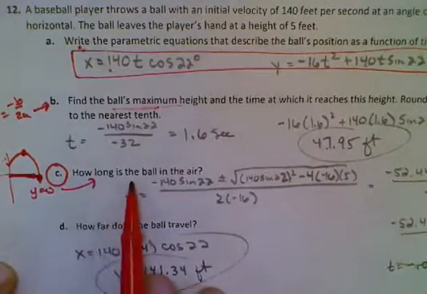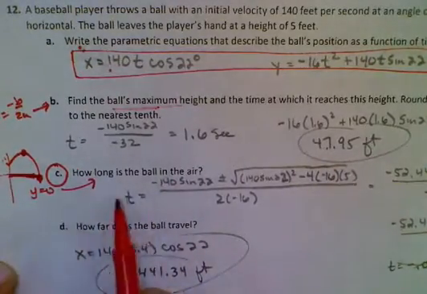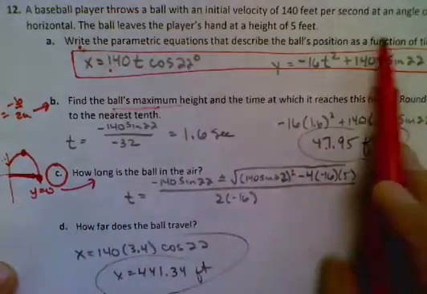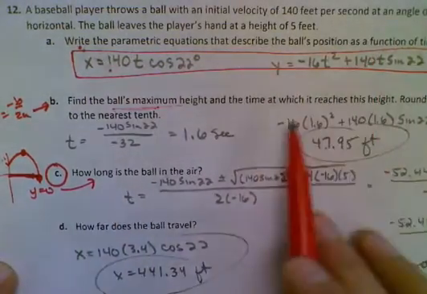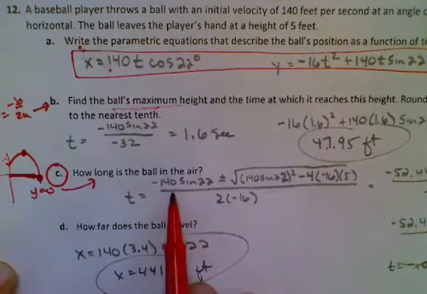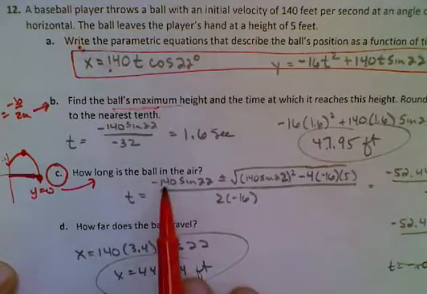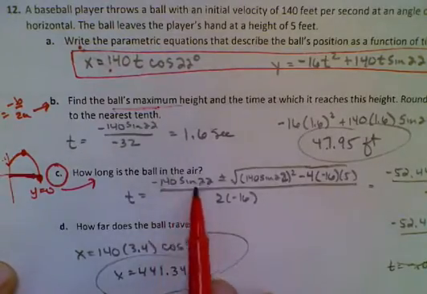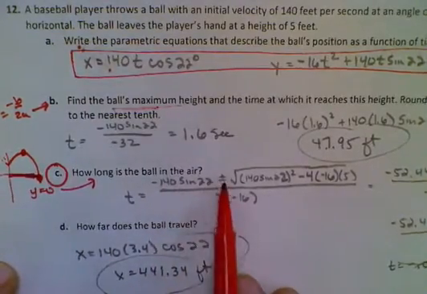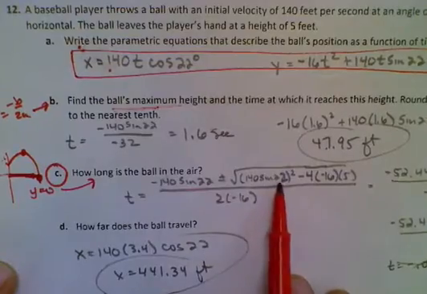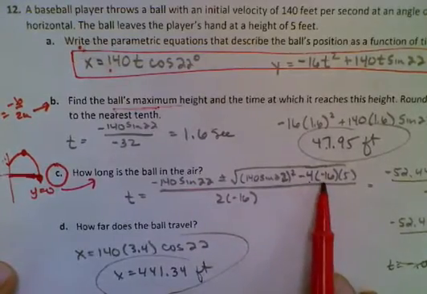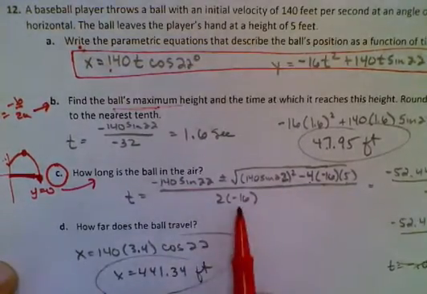Or it's going to ask you how long it's in the air, which means then you set your function equal to 0. So you're setting your y value equal to 0. When you do that, you have to use the quadratic formula. So you need to know the quadratic formula. It's the opposite of b. Our b is kind of ugly, but it's just negative 140 sine of 22, plus or minus the square root of that same b value squared, minus 4 times a times c, all over 2a.